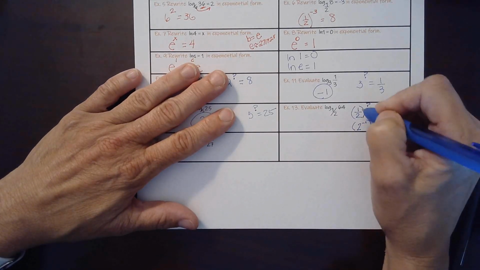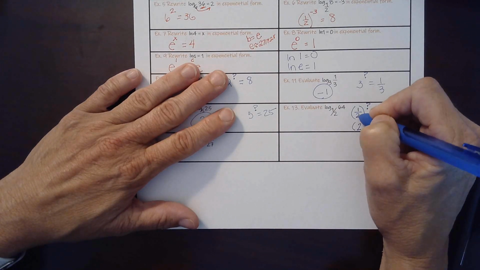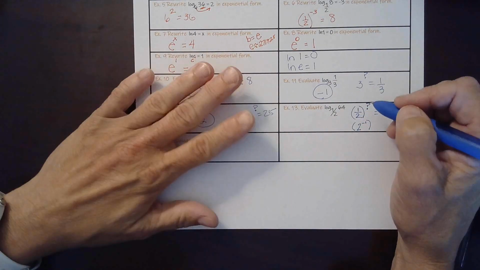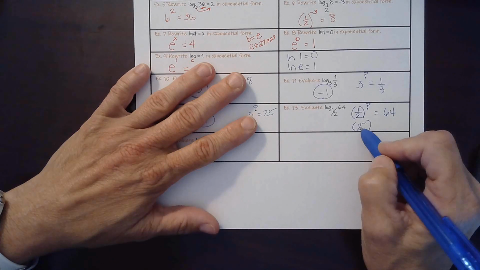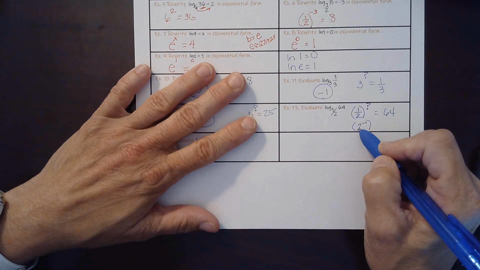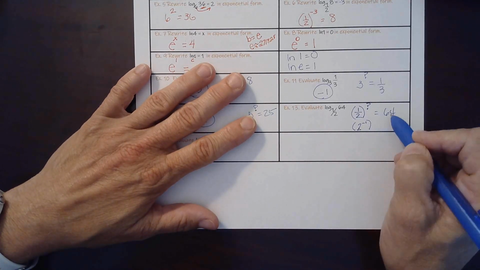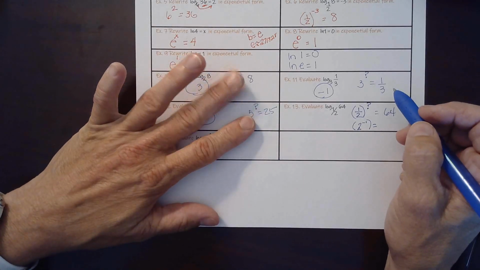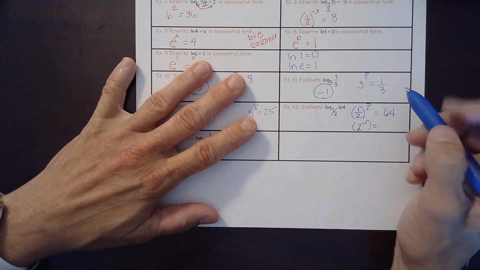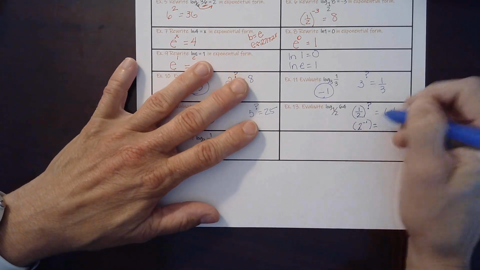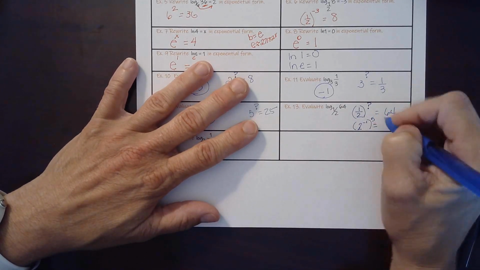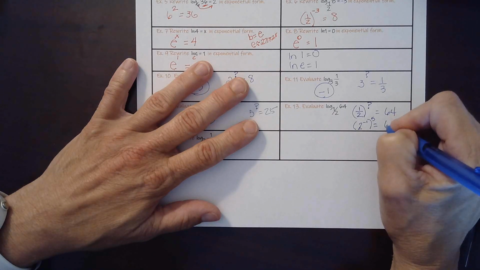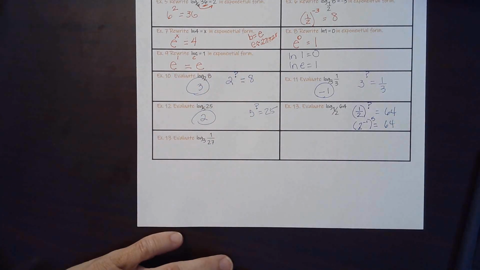Is 2 to the -1 the same thing as 1 over 2? And it is. So what would I need to raise this 2 to get 64? And that would be 2, 4, 8, 16, 32, 64. Wouldn't that be 5? So that would be 2 to the -5th power, which is 64.